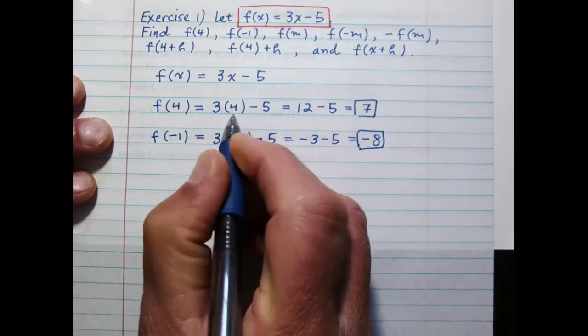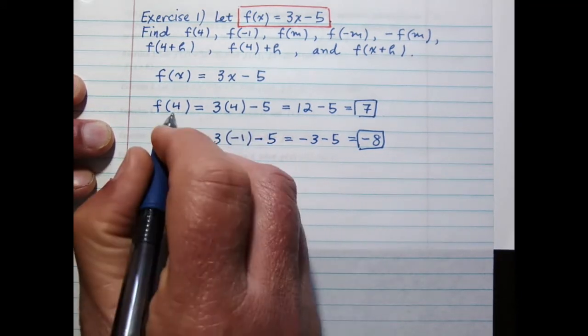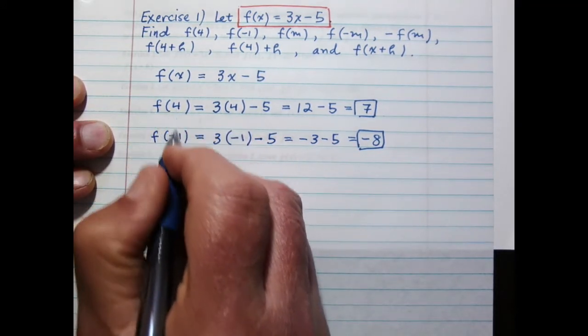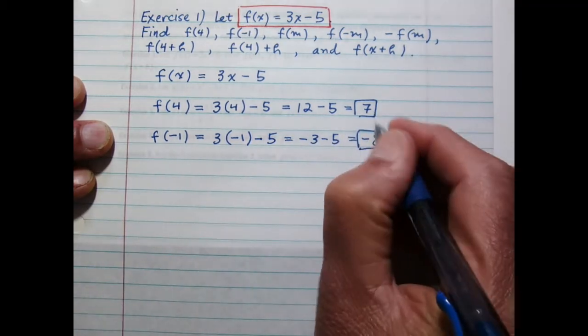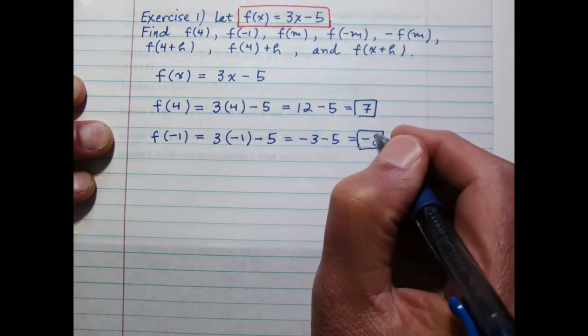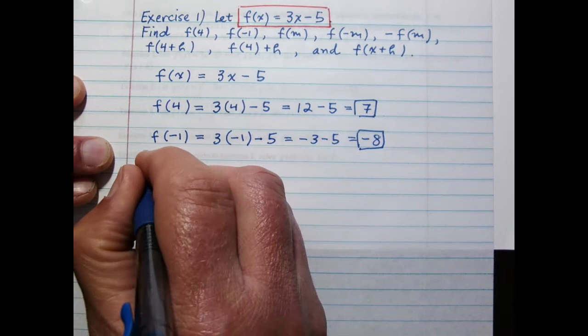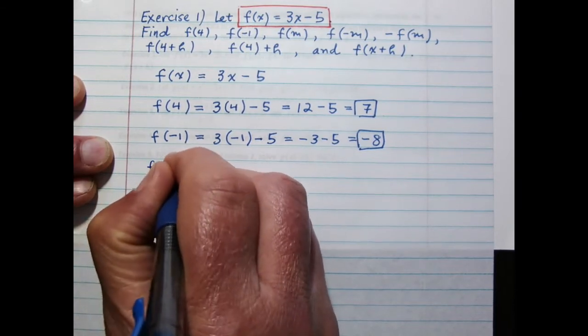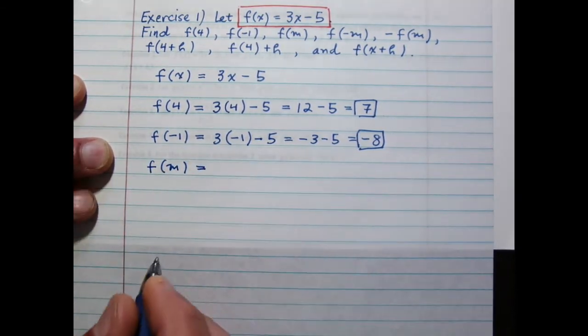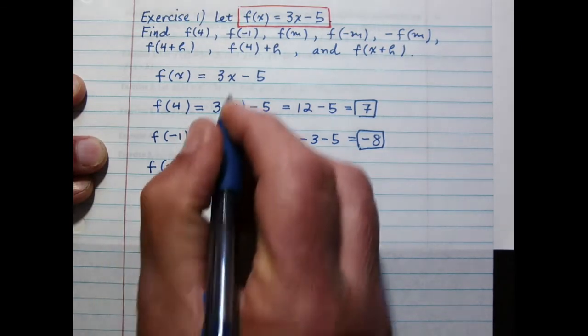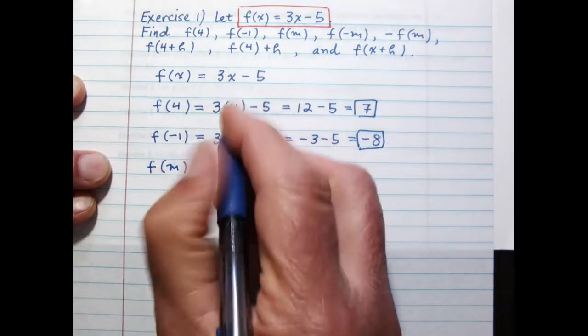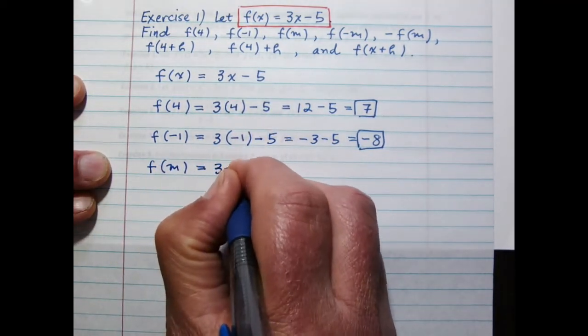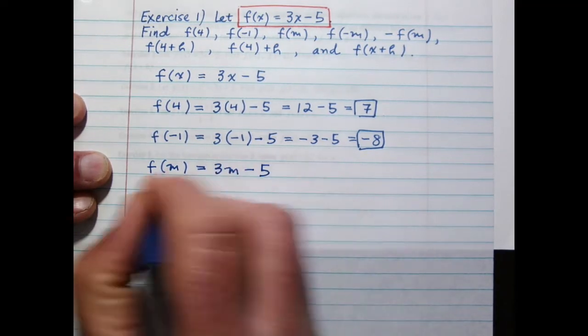So we can just plug in and evaluate. Notice what's inside parentheses is an x value. What we get at the end is the corresponding y value. Now you can say f of m, with a letter, could be a variable. You just replace x with that letter: 3m minus 5.